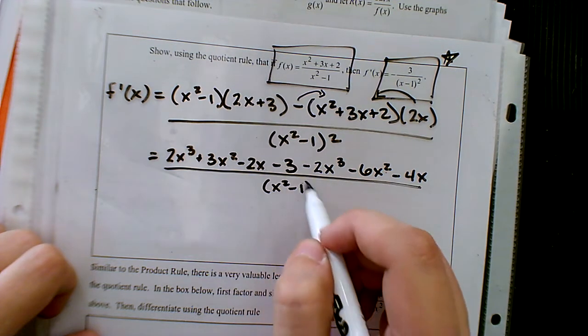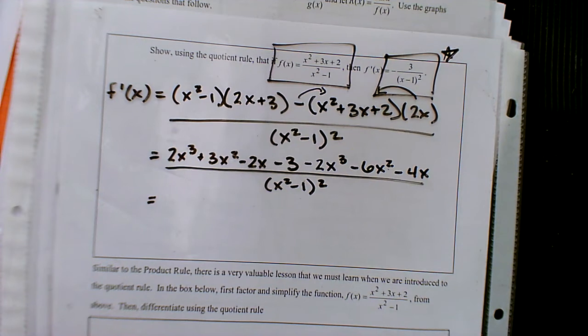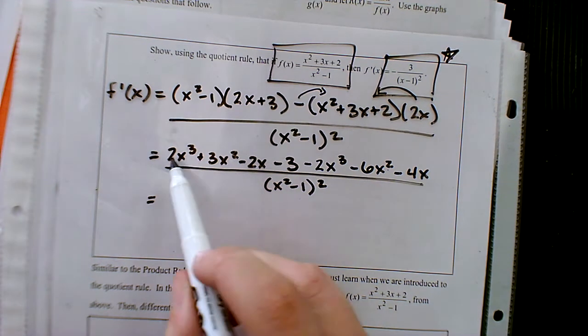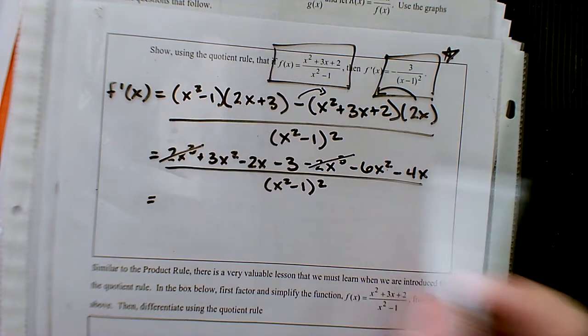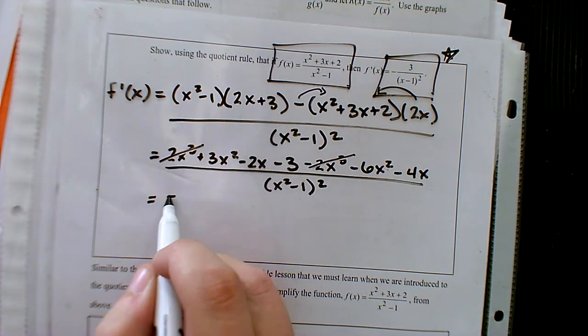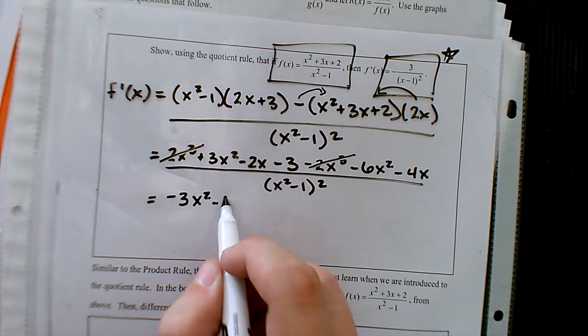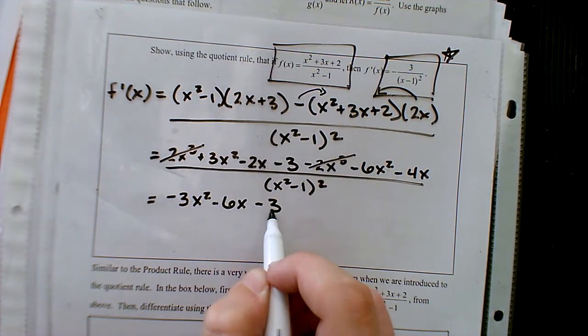And this is all over the bottom squared. Let's see, it looks like the 2x cubed terms will cancel. So combining like terms, negative 3x squared minus 6x minus 3.